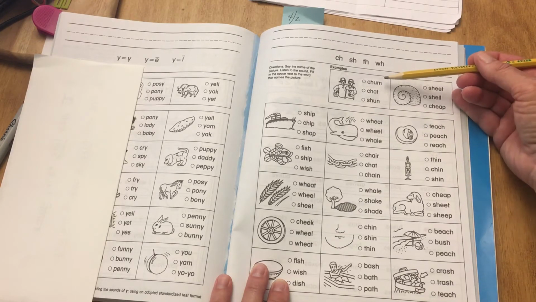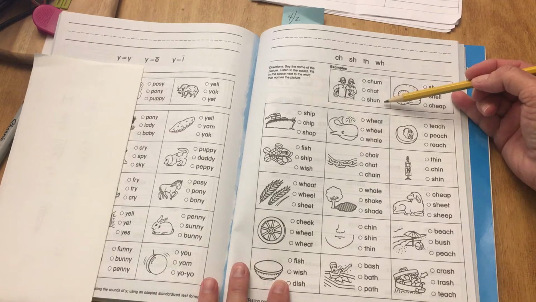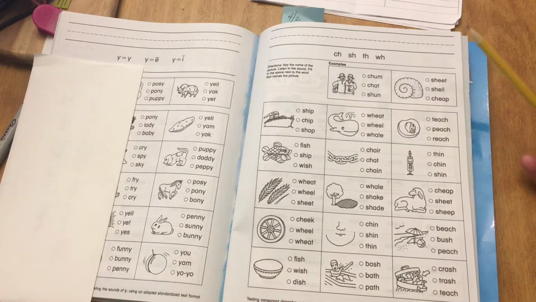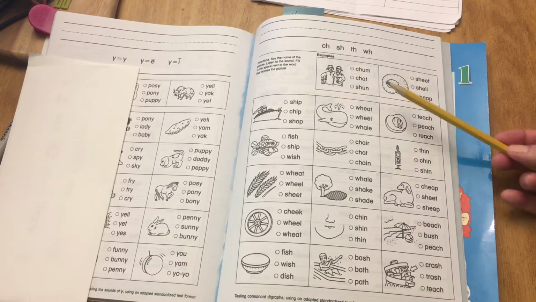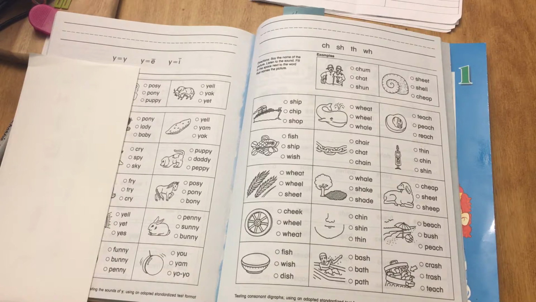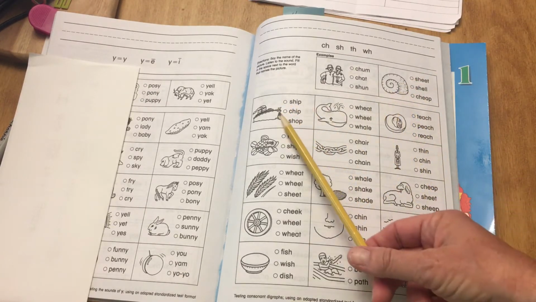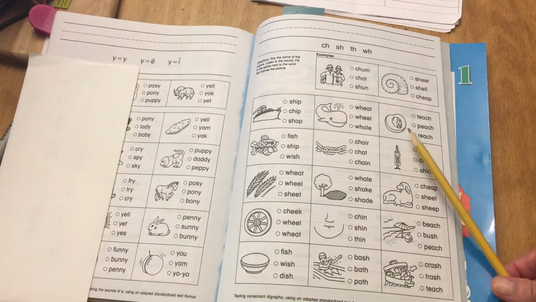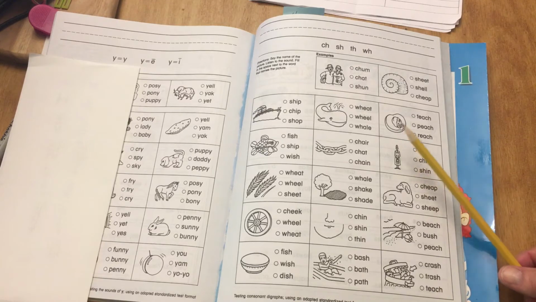Okay, and it's chum. A chum is your friend. Okay, shun means to ignore someone. Okay, so they want you to pick the best choice. If you pick chat, they could be doing that, but chum describes that they're friends. All right. Let's see, you know that's a shell, you know what those are. This. What if you're like, I'm not sure what that's a picture of?